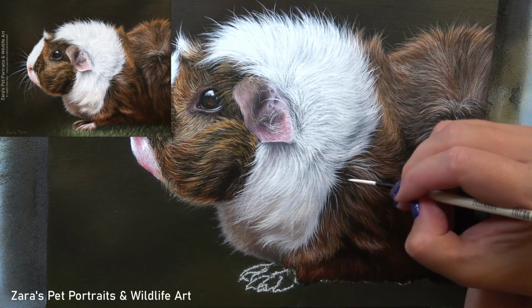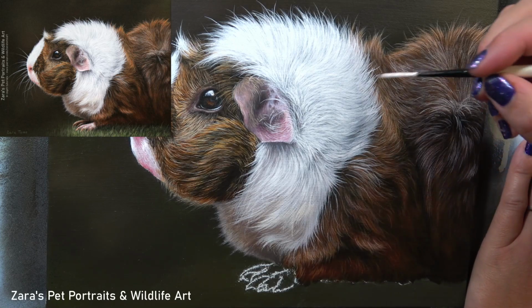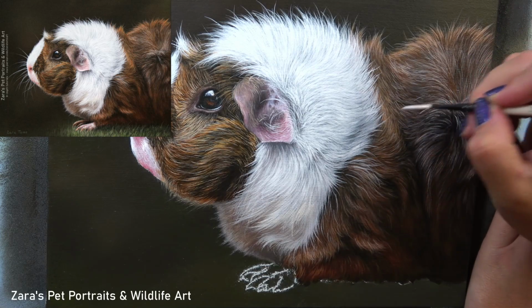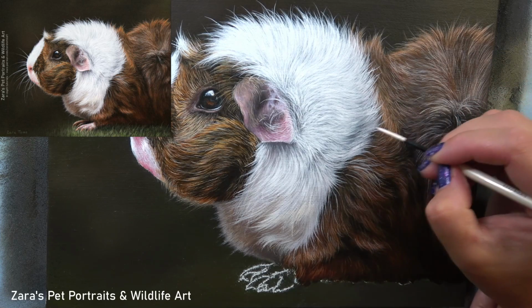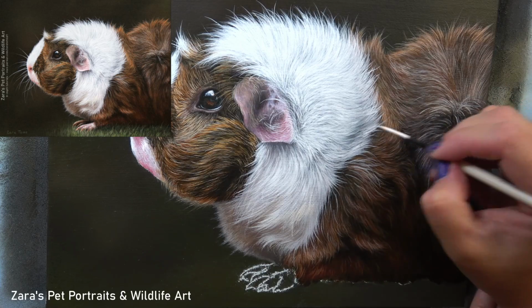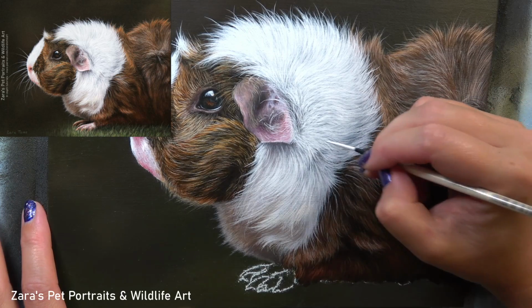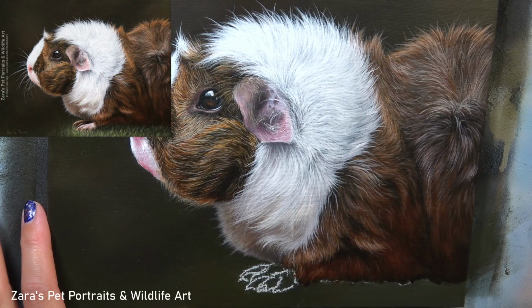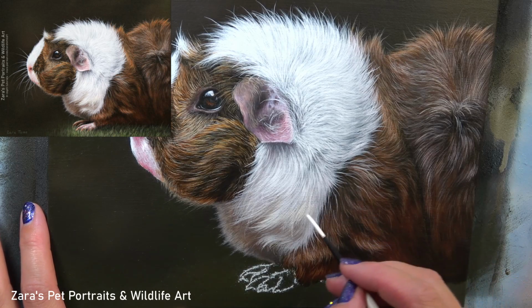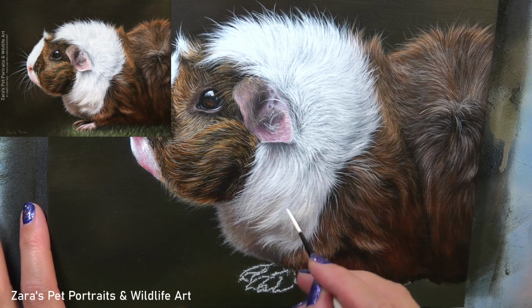Now, the number of layers that I use is going to vary depending on the animal or the subject that I'm painting, but I really want to be making sure that when I do work with these last layers, like for these finer little hairs on the edge of the guinea pig's neck, that they are then my lighter highlights. If I need to come in and darken some shadows, I can of course do that, but I do want to make sure that I save my lightest values for that last layer.